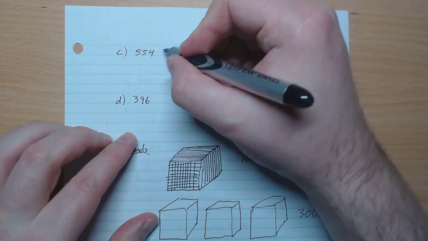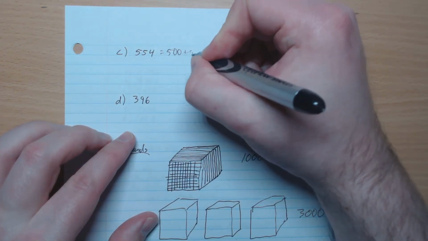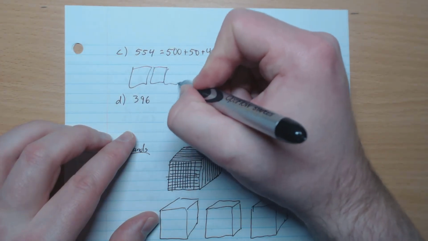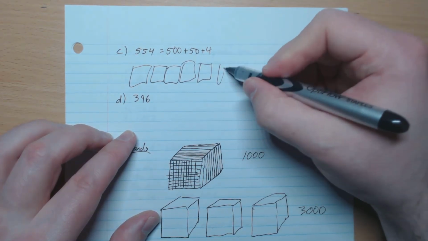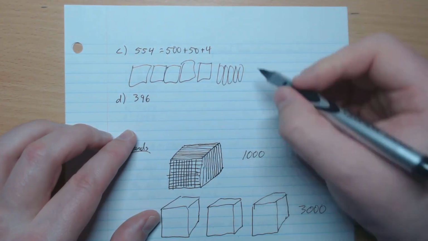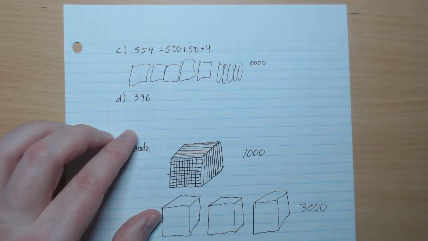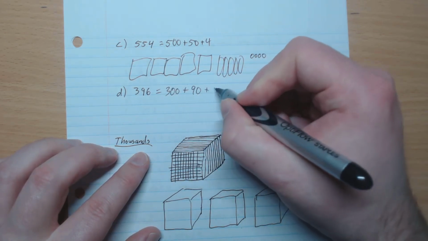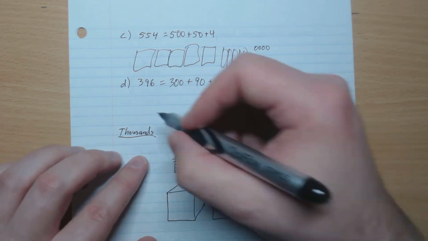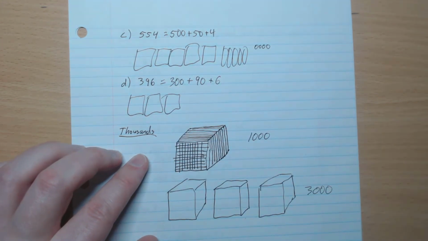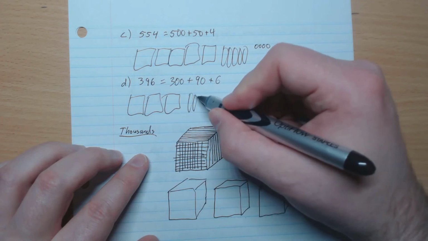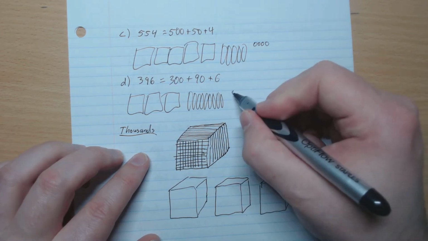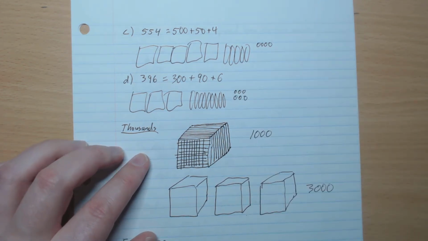Okay, we're back. So 554, 500 plus 50 plus 4, like that. And so we have 5 100s, 5 10s, and 4 ones, like that. 396, 300 plus 90 plus 6. So 3 100s, 1, 2, 3. 9 10s, 1, 2, 3, 4, 5, 6, 7, 8, 9. And 6 ones, 1, 2, 3, 4, 5, 6, like that.